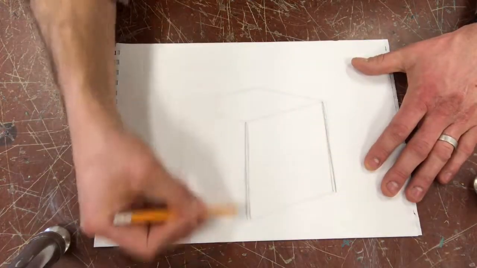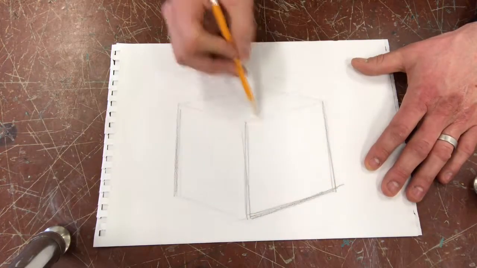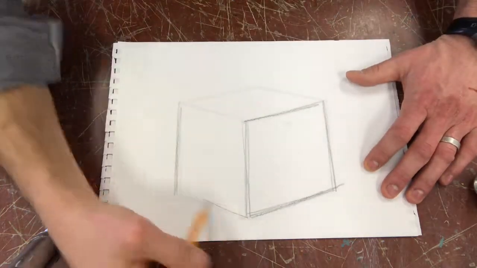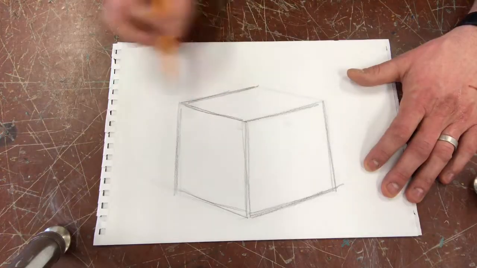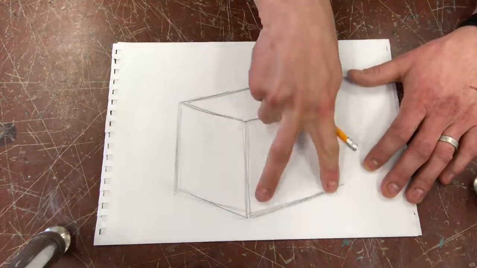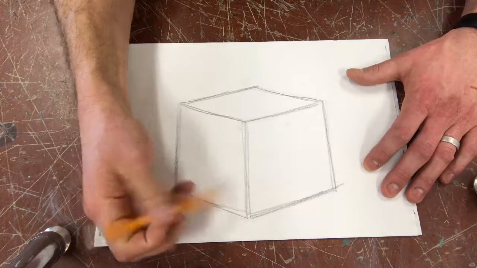The middle line should be lower on the page than the others. Then draw 2 sets of parallel lines. Those lines will never intersect or cross paths. To draw the third or the top, they should be equal with the ones on the corresponding sides. So make sure all those lines are equal.